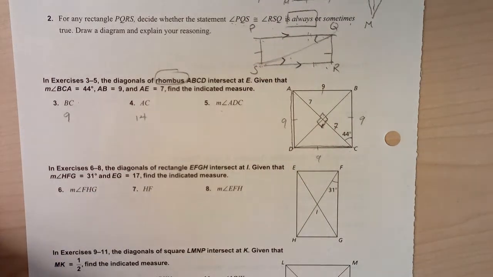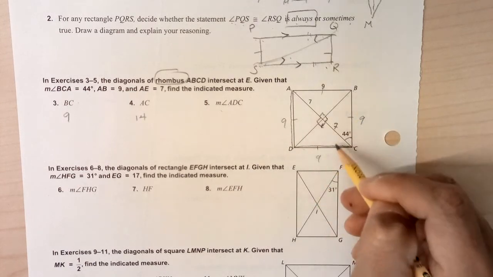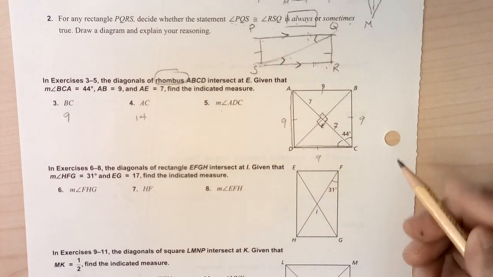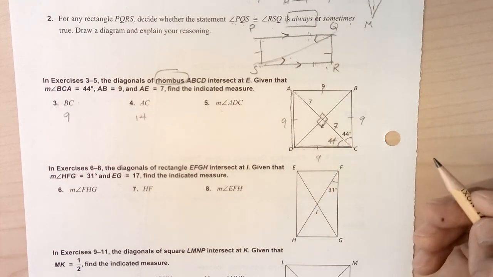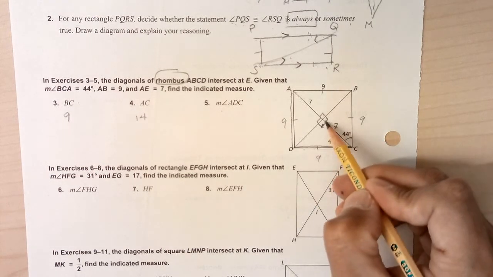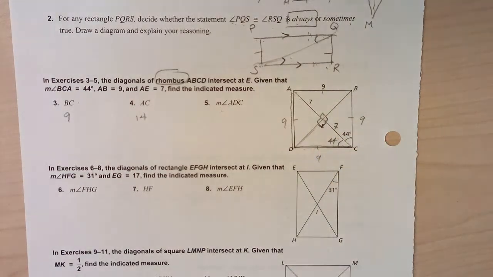Since it's a rhombus, each diagonal bisects a pair of opposite angles. So diagonal AC bisects angle BCD. That means this angle right here, DCE, is also 44 degrees. So we can use the triangle angle sum theorem to find the measure of the angles in this triangle right here, triangle DEC.